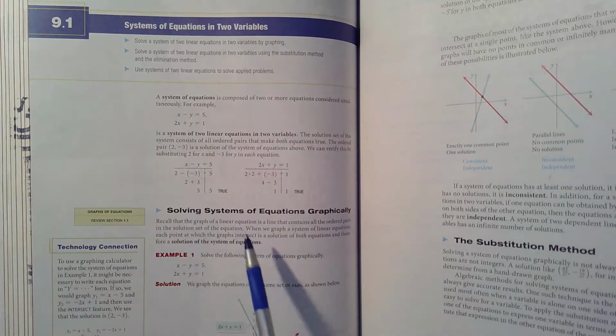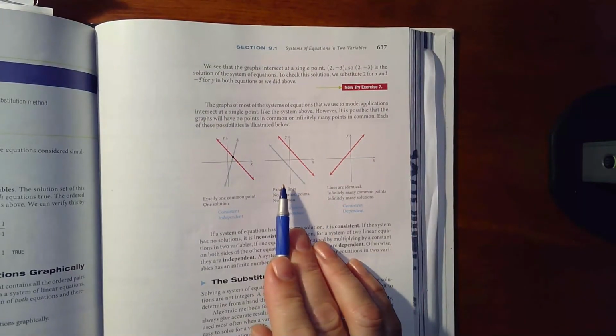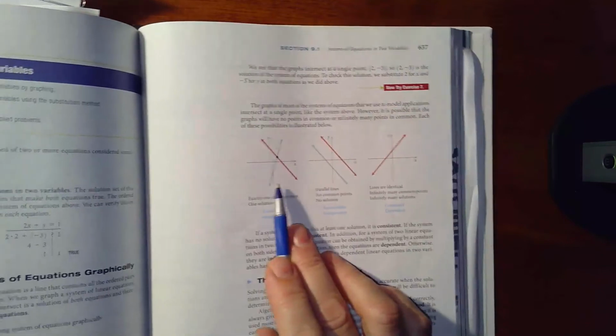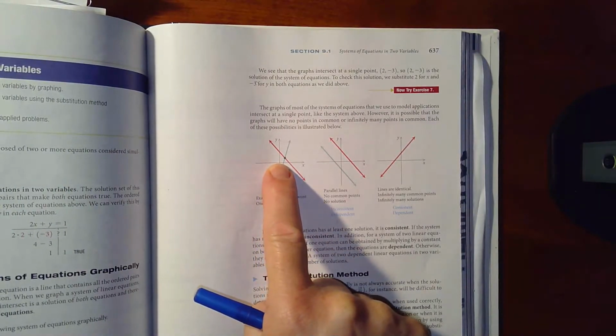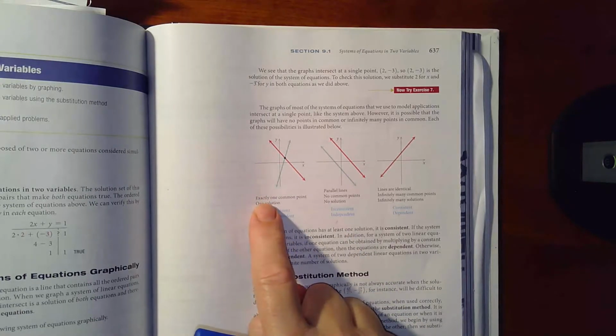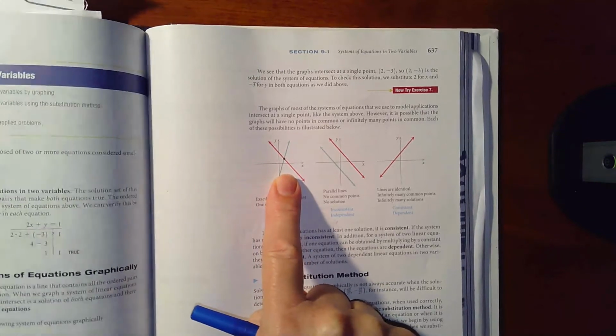When you plot these, when you have two lines, we have a couple options. Lines are either parallel and they'll never intersect, or two lines will intersect in exactly one point. This is by far the most common situation. It doesn't matter what their slopes are.